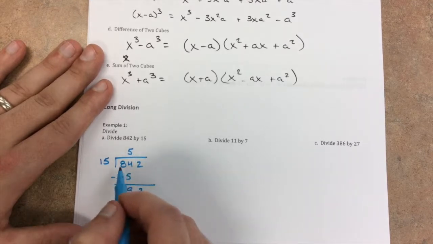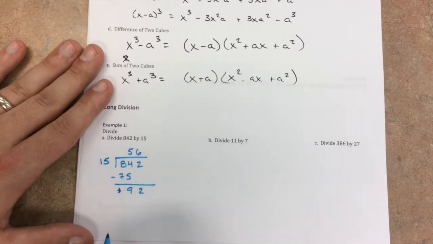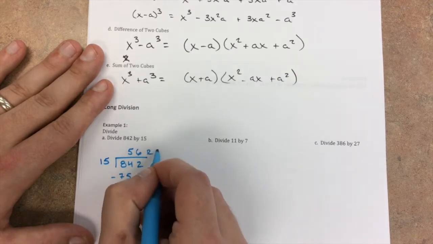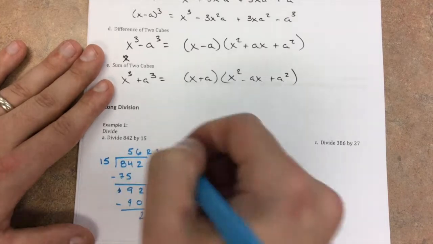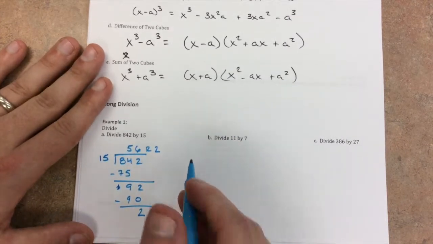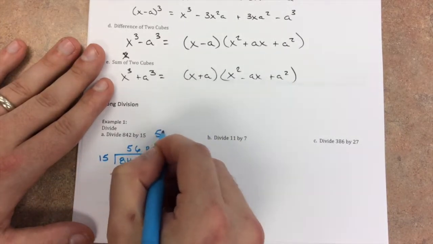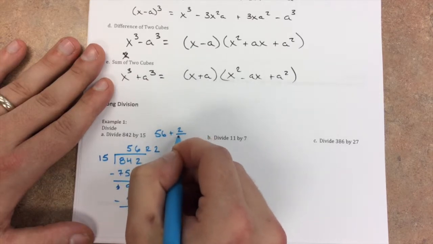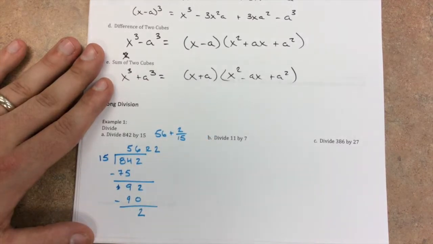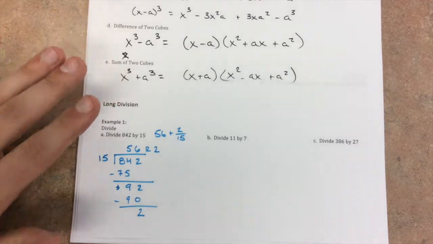We just said 6 times. So 6 times 15 is 90. Subtract. So that gives you 2 left over. So we say remainder 2. That remainder that we talked about in 5th grade means 56 plus 2 over 15. That's what our remainder is.